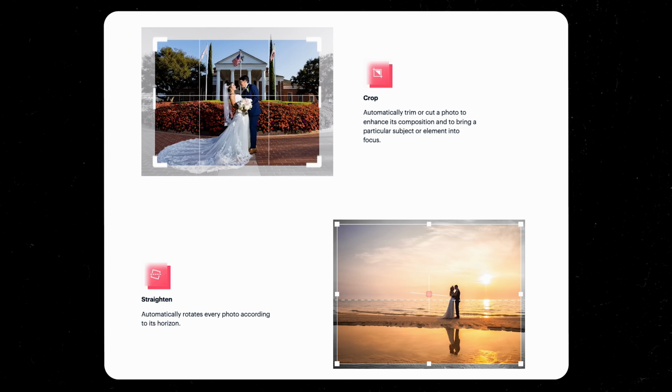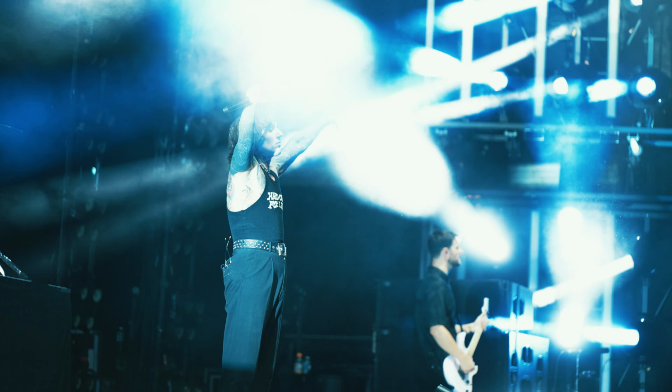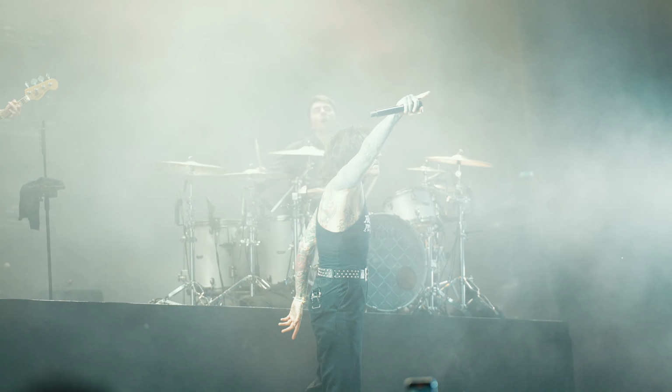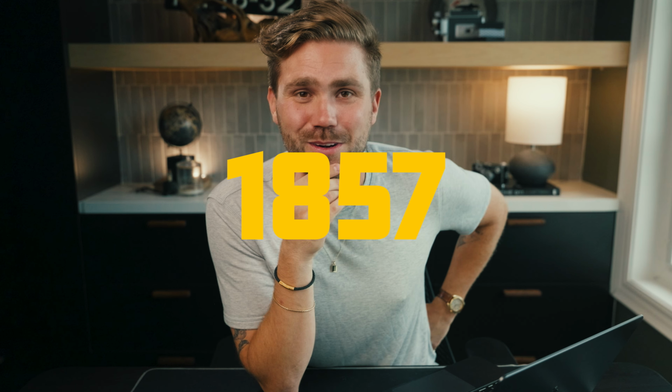So this is gonna be great for people who are like event photographers, wedding photographers, or in my case, somebody who's gone on a lot of trips and never posts their photos. The photo examples that we're gonna be using today are from a concert that I shot last year, Bring Me the Horizon and Fall Out Boy, where I only edited like 3 of my favorite photos from it, and I have 1,857 photos that I have not touched or looked through otherwise.